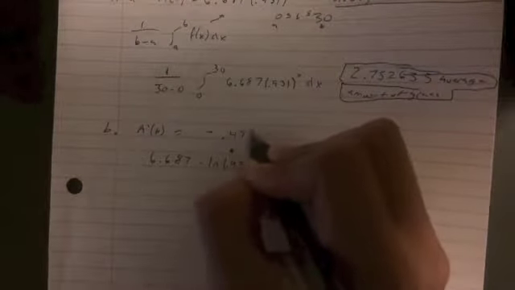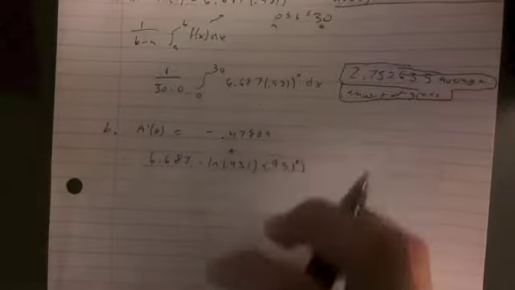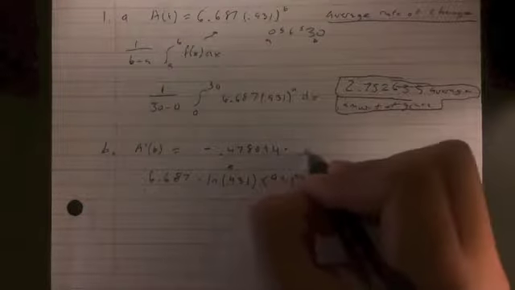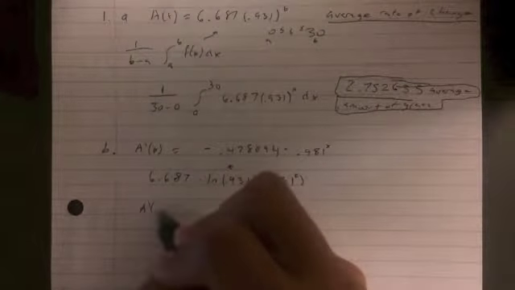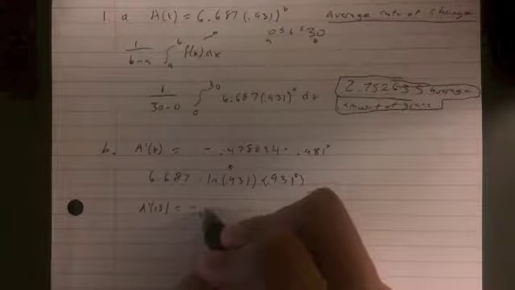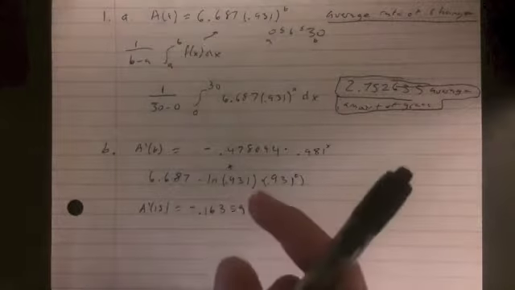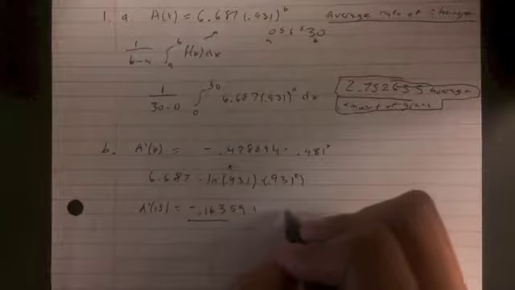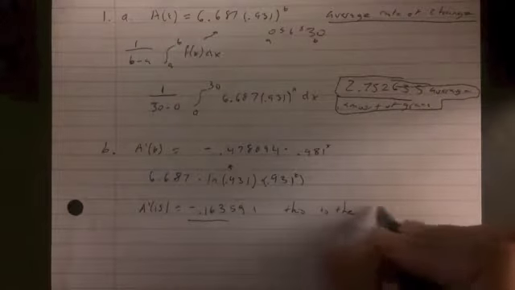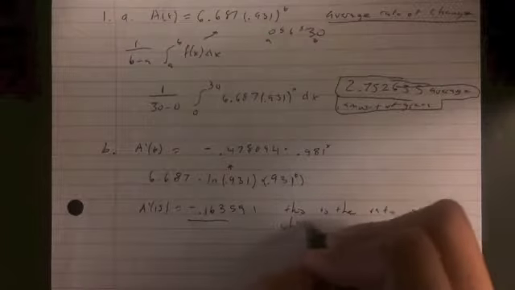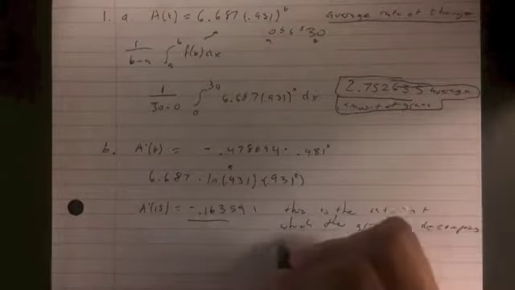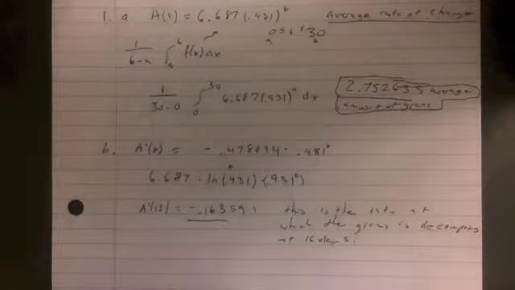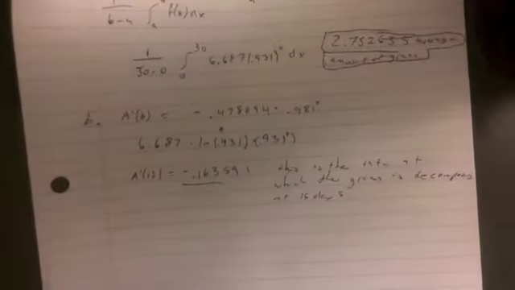0.931 to the power of t. This is because of the rule for finding the derivative of an exponential function: it is a to the power of x times ln of a. So this is why we do this. Now we plug all these values into the calculator and we get negative 0.163591, and this is the rate at which the grass is decomposing at 15 days.